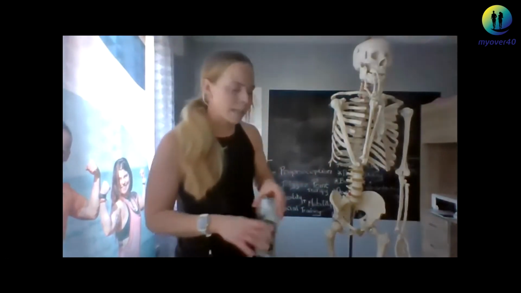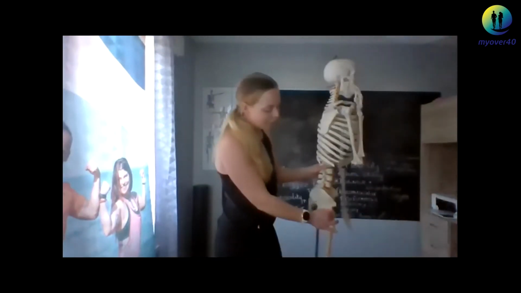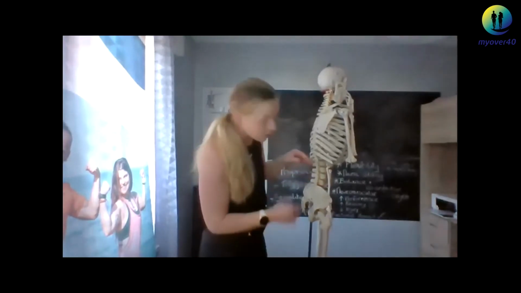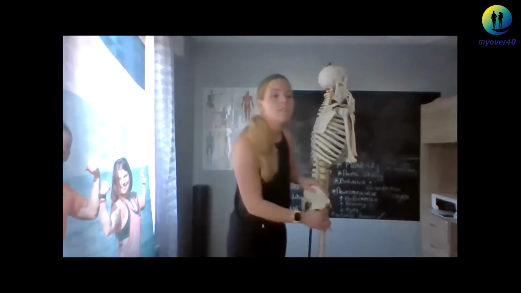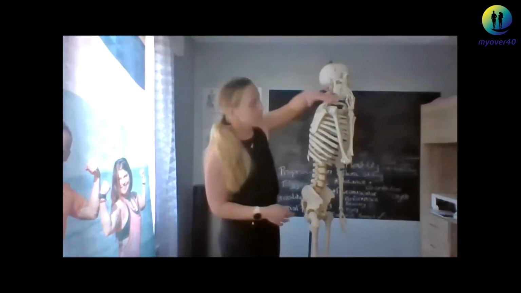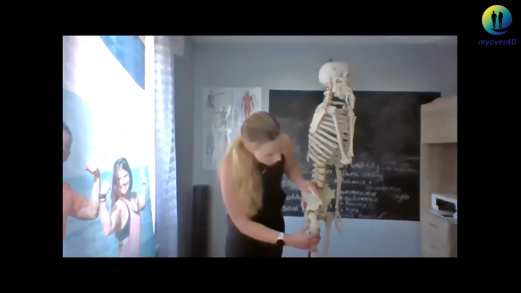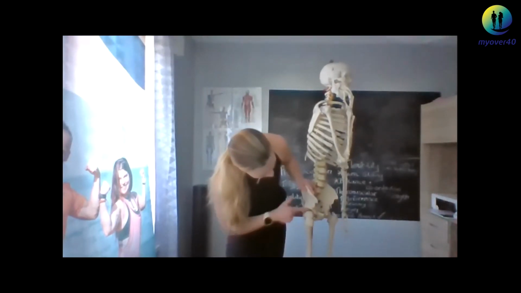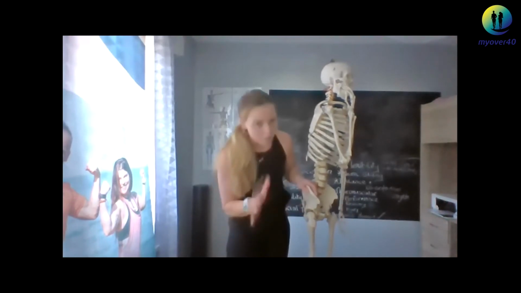I'm going to show you the skeleton here, and we're going to have a little look at that hip joint. So it's a ball and socket joint. Can you see that there? You can just a bit. So ball and socket joint, it sits into that space in the hip. I'm not going to be too technical today.